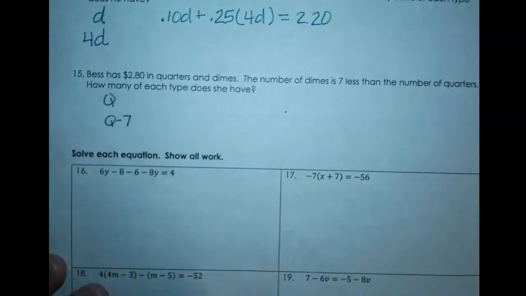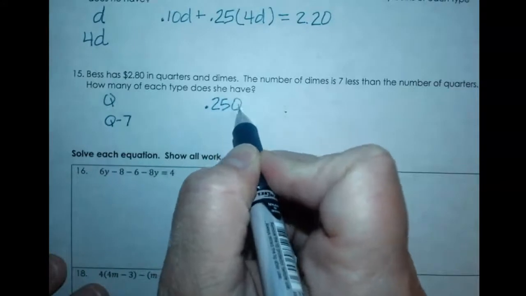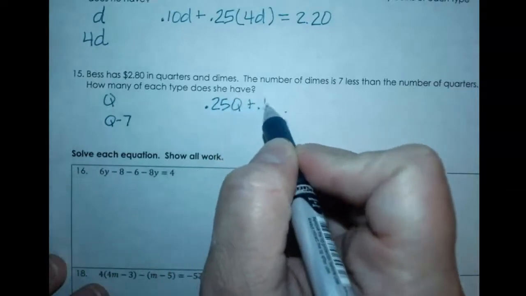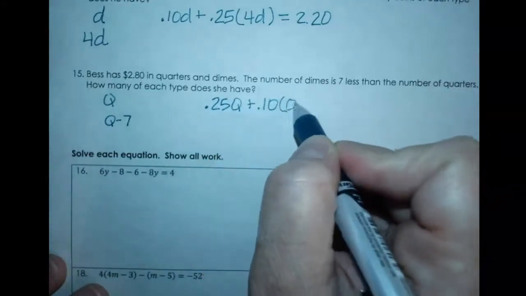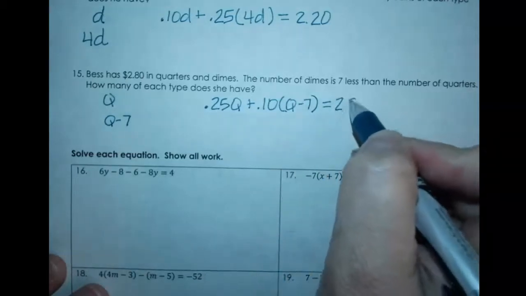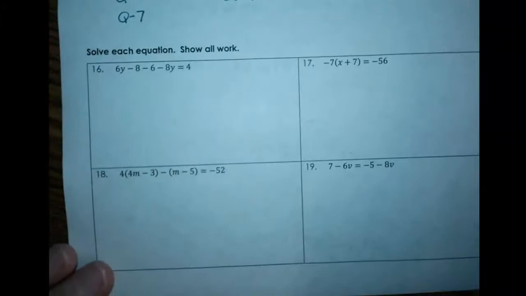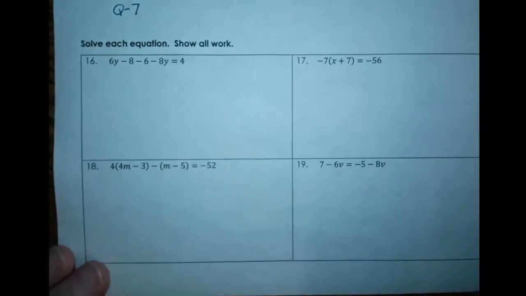When you add them all up, you get $2.80, so quarters are 25 cents, plus dimes, which are 7 less than the quarters, equals $2.80. So you're going to go solve all of those that we just went through. And then these last four are solving some multi-step equations, a little more practice. All right, let me know if you have any questions.